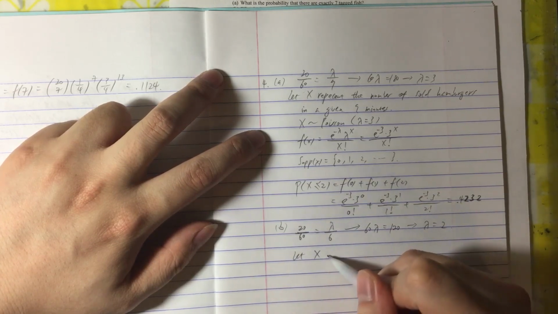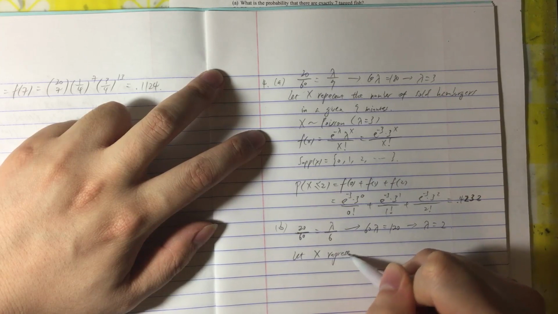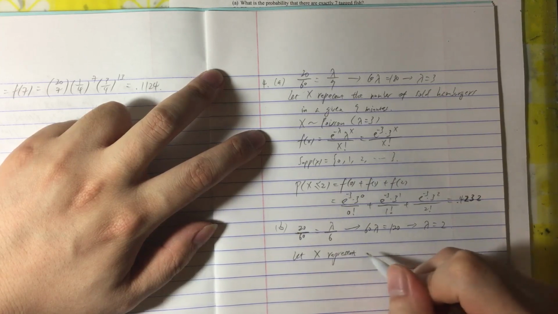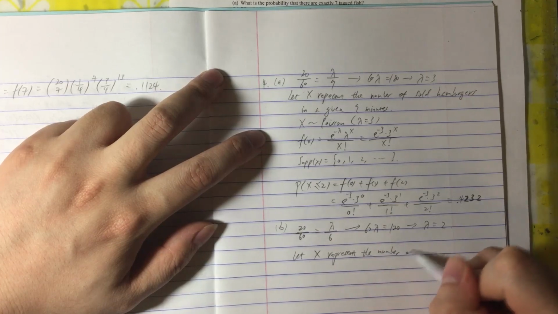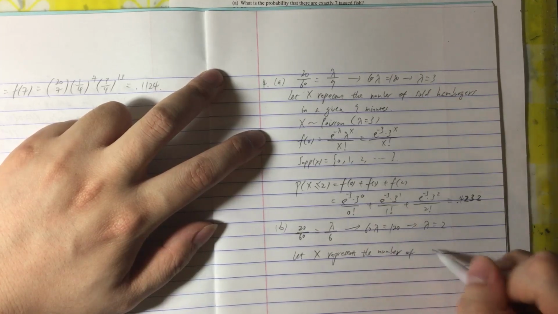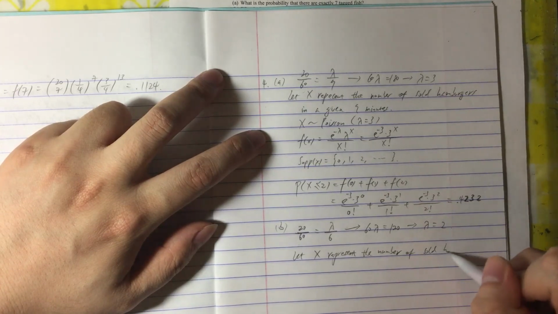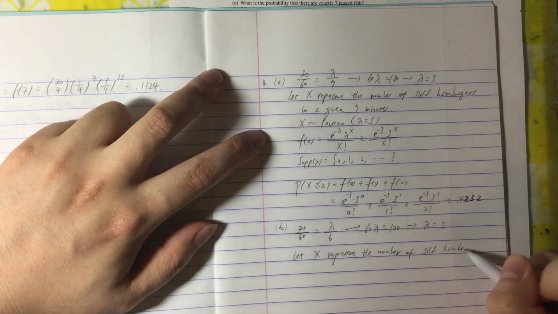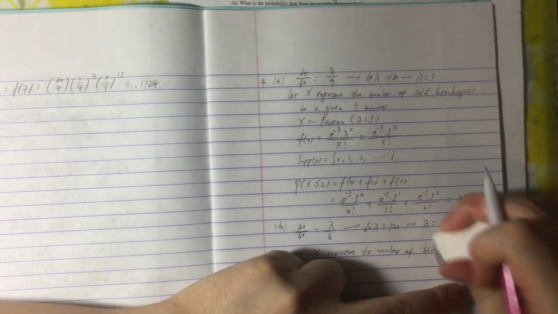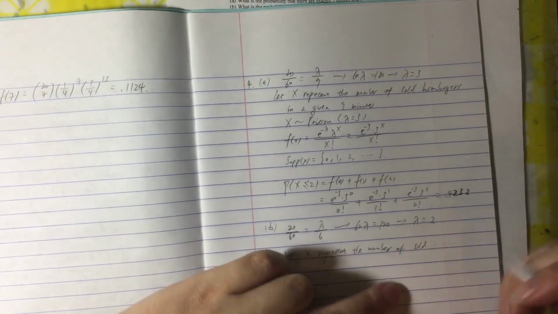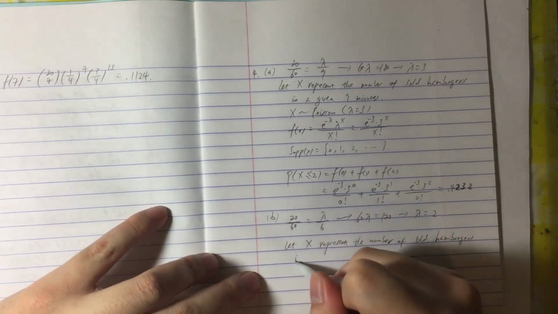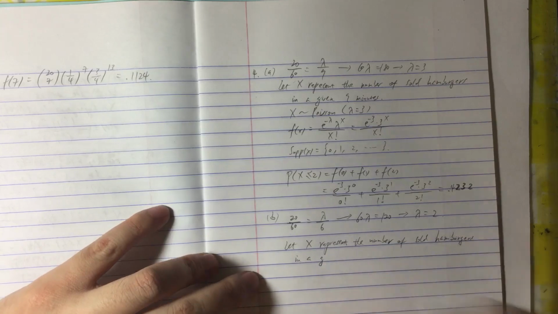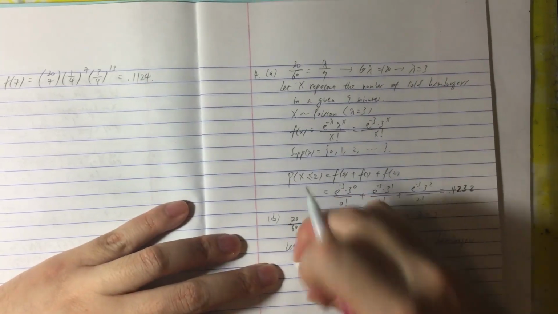So here, the X represents the number of sold hamburgers in the first 6 minutes.